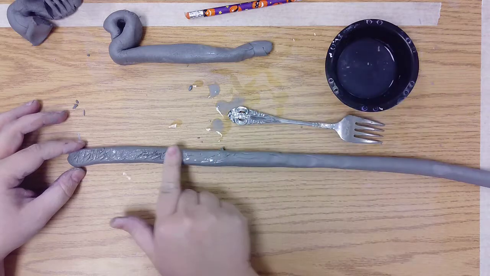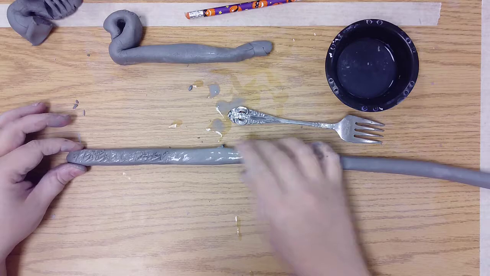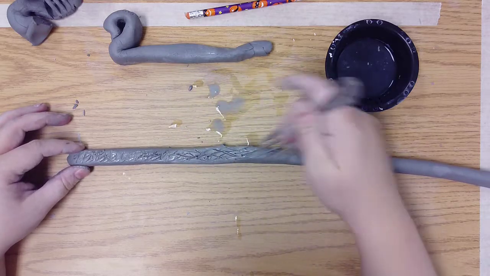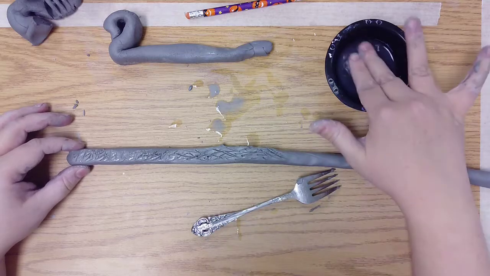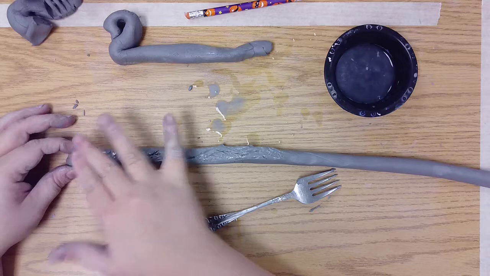Be careful not to do this, because when you do that and you smooth it, you're getting rid of your score lines. You're actually closing them. So don't do that. You just want to put enough on there that it gets wet. That's basically what you're doing. It doesn't have to be sloppy, just enough to get that glue in there.